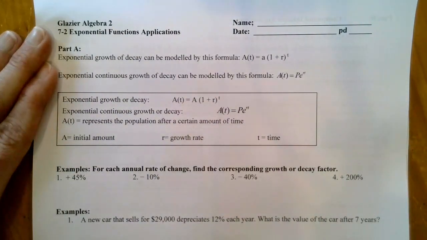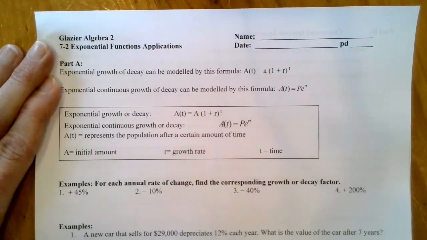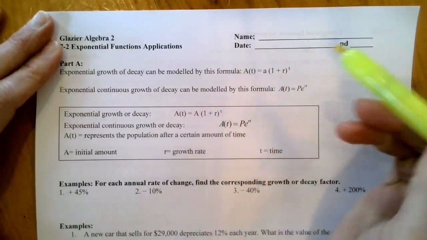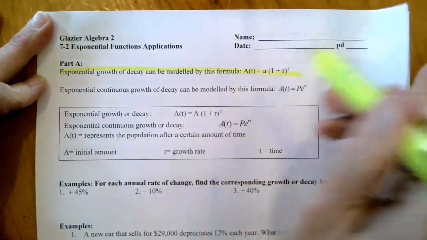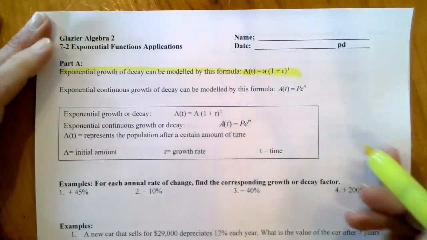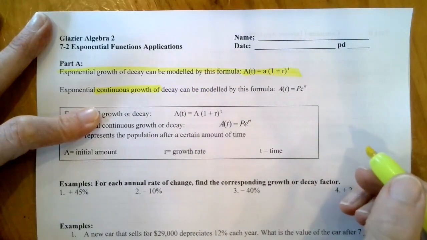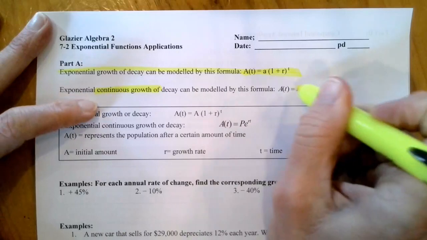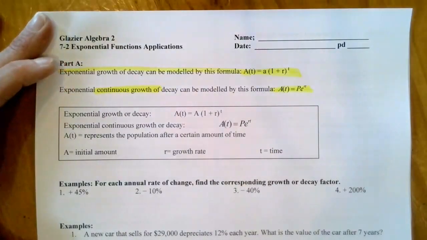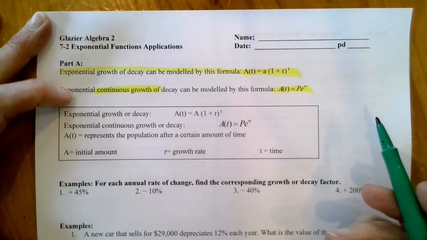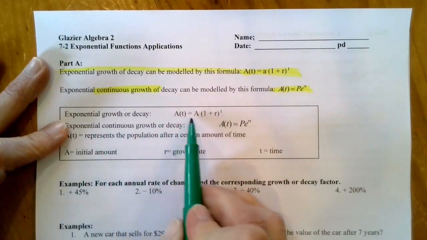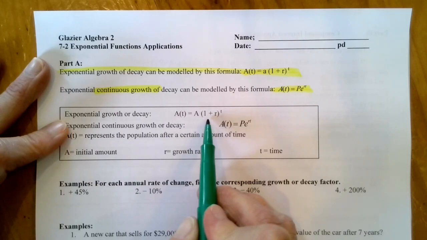Hi everybody. So here's your practice, your applications of your exponential functions. If you review your growth and decay formula, it's going to look like this. If they use the word continuous growth or decay, then we can model it by using that formula with e. Remember, we only use e when we're talking about a continuous growth or decay situation. So growth or decay, exponential, real quick, looking like this.